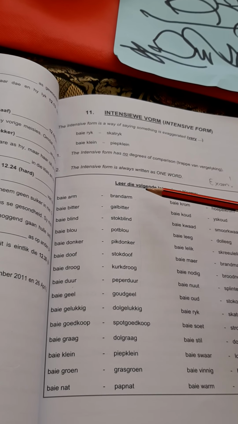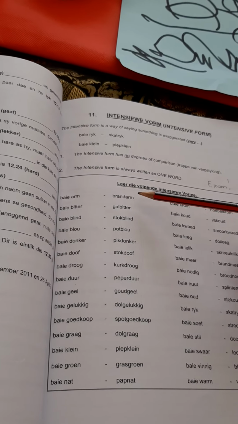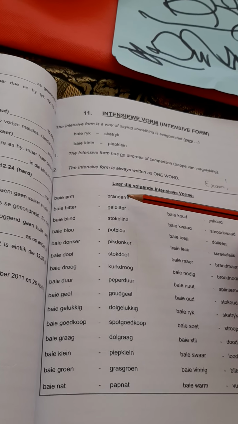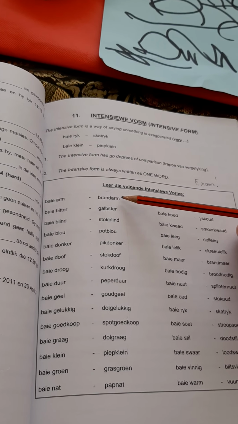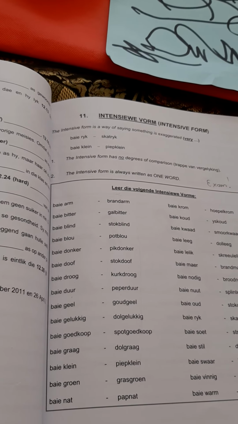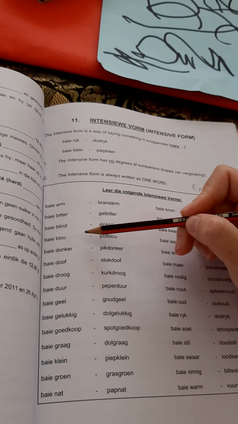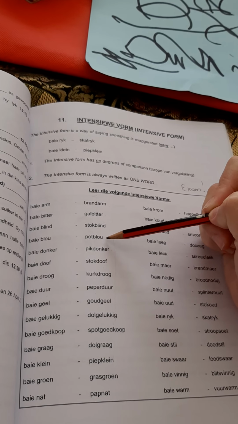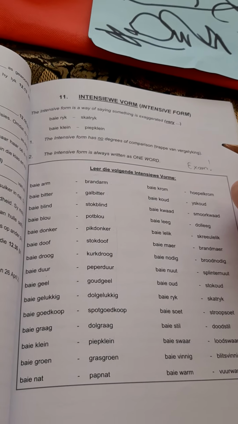Now I want you, after you've written down each word 5 times, to write a sentence with the intensive form. So let's give you an example with brandarm. Die man wat by ons kom kuier het, was brandarm nadat sy huis afgebrand het. Okay, let's do potblou, baie blou, potblou. Die pen waarmee ek skryf is potblou. Please don't make short sentences, make them a bit longer.